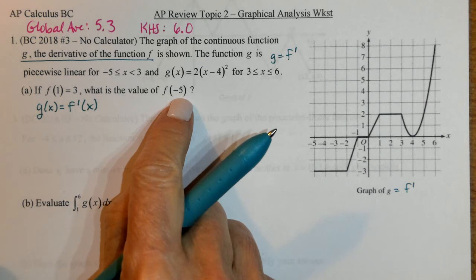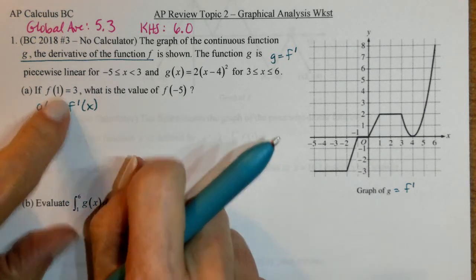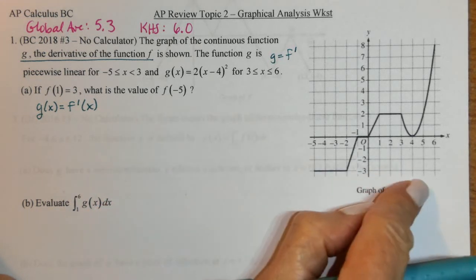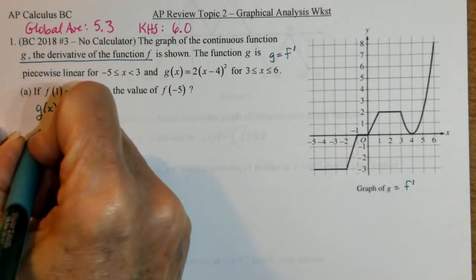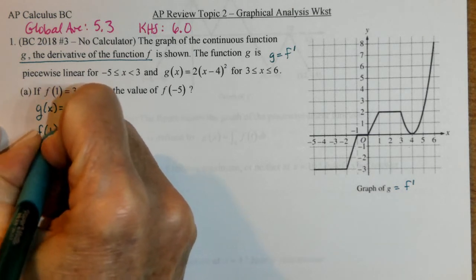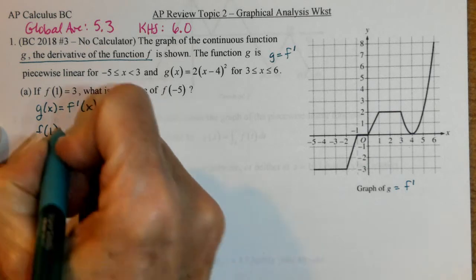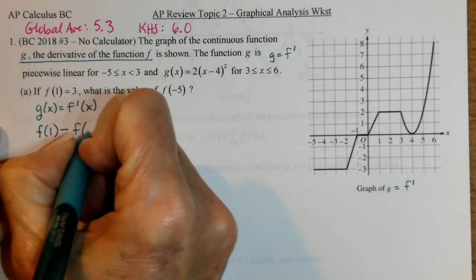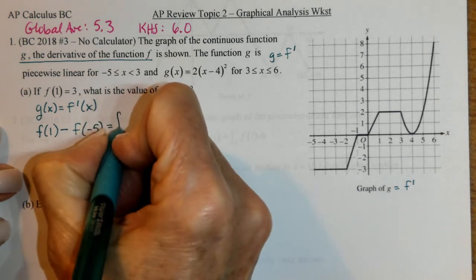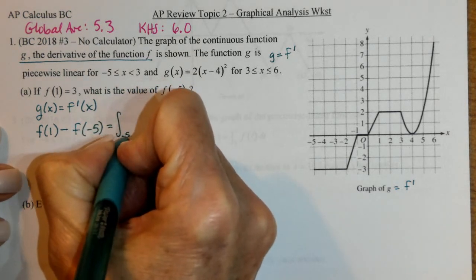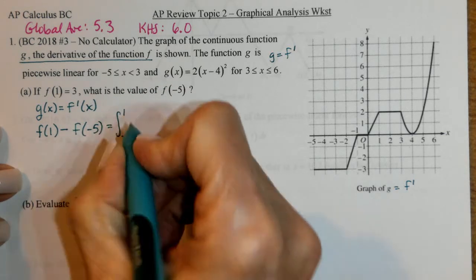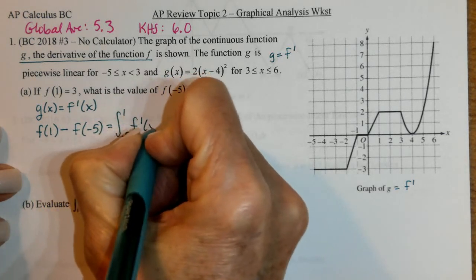First fundamental theorem. When they give me a value and ask me to find another value, and I have information about the derivative, first fundamental theorem. So I'm going to set up the first fundamental theorem. I always start with my larger x value, which is 1 in this case, minus f of -5, and that will equal the integral from -5 to 1. Remember, your upper boundary has to be the first x value listed, of f prime.